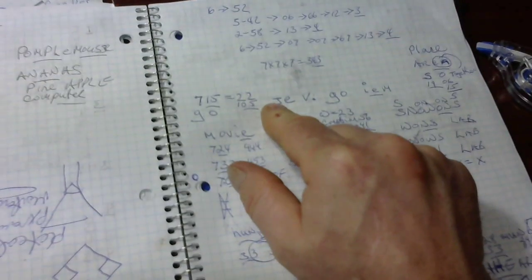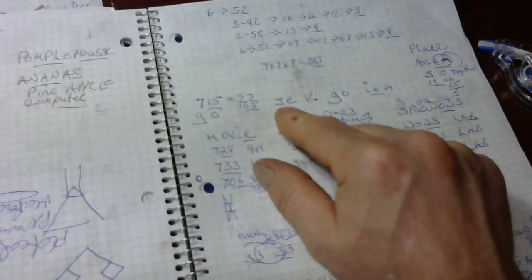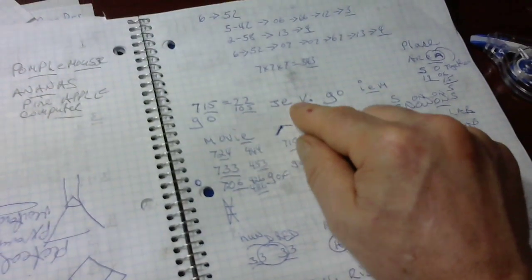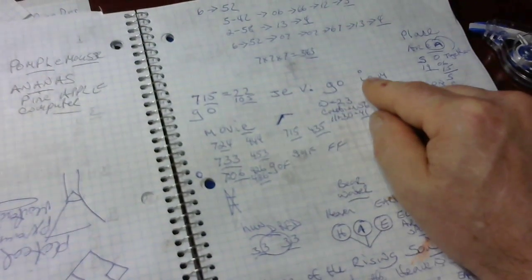Now, 7 times 15 is 105. The 10th letter is J. The 5th letter is E. So the multiplication brings out these two letters. And in French, it means I live.